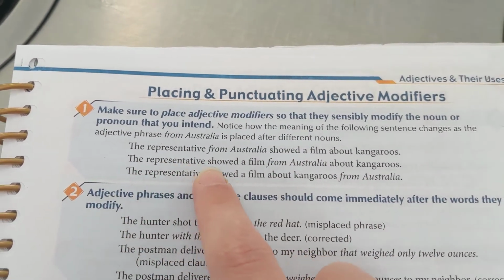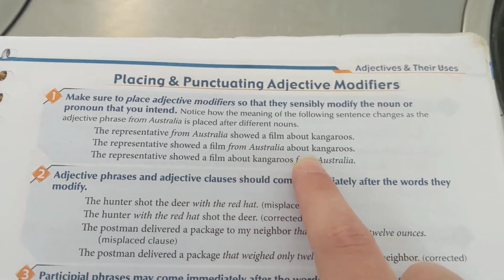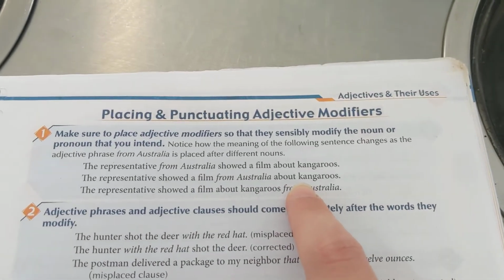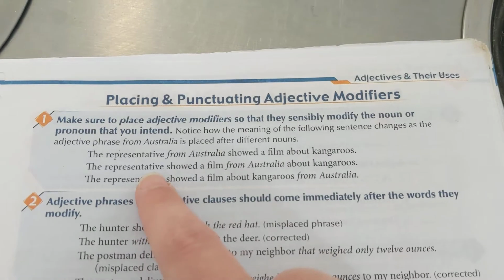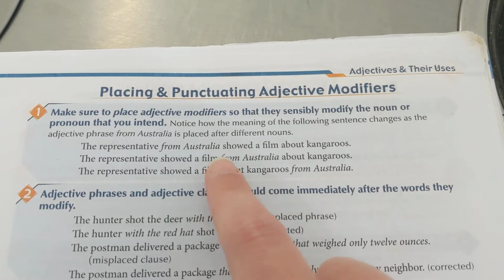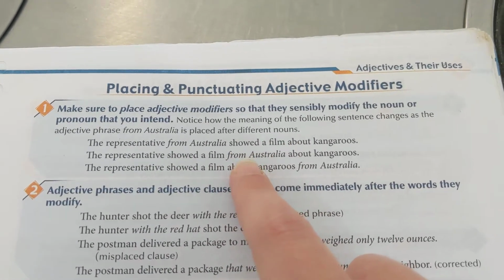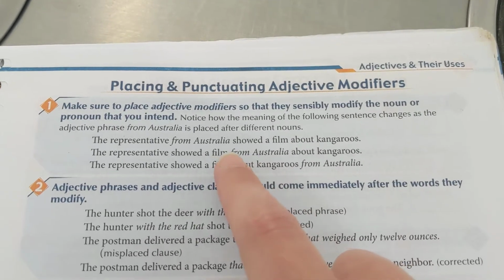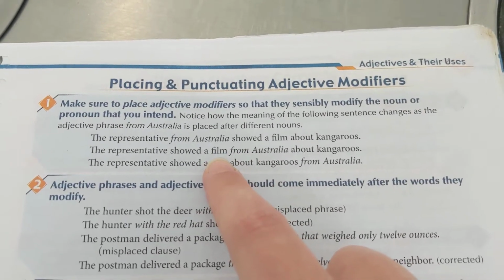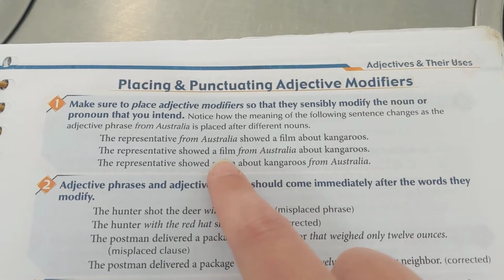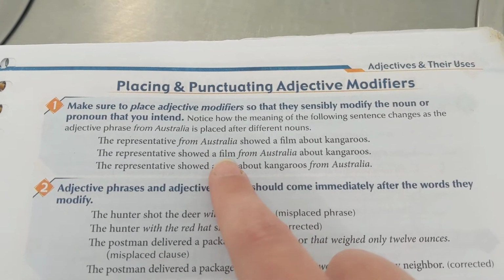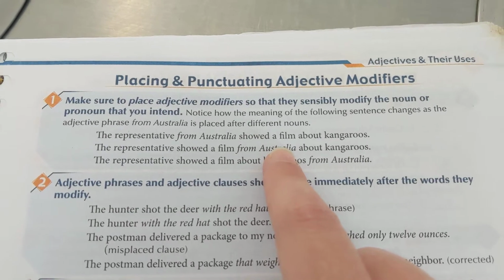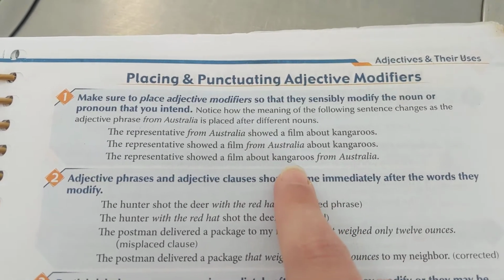Okay, let's look at the second sentence. "The representative showed a film from Australia about kangaroos." Now the phrase has moved from after representative to after the word film. So now what word is "from Australia" describing in this sentence? That is correct. It is the word film. So what is this "from Australia" saying about the word film? That the movie, the film, is from Australia. Very good. Let's look at the third example.